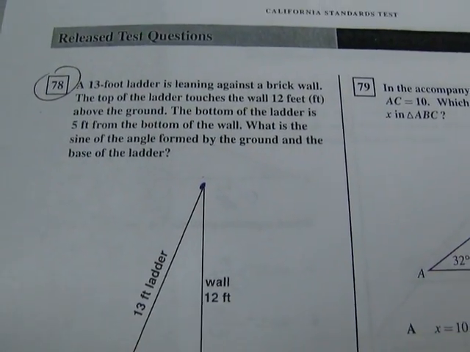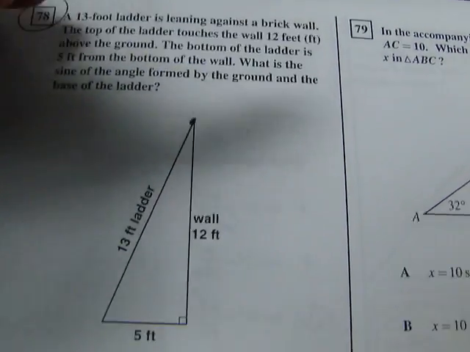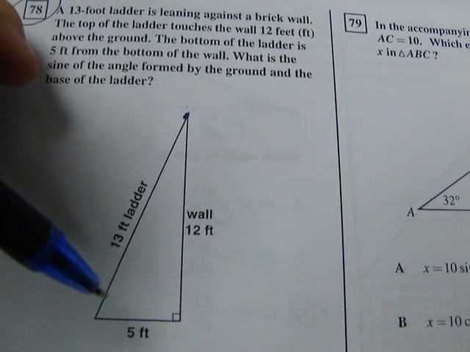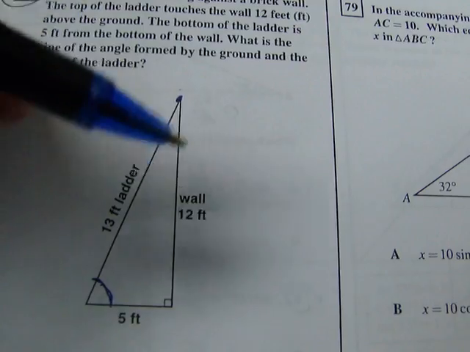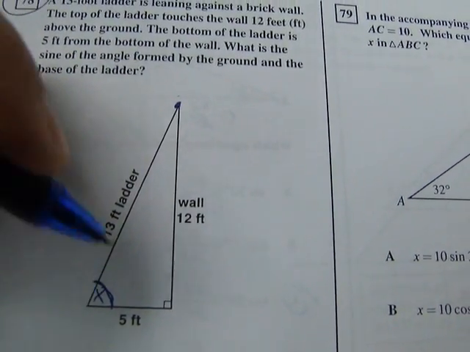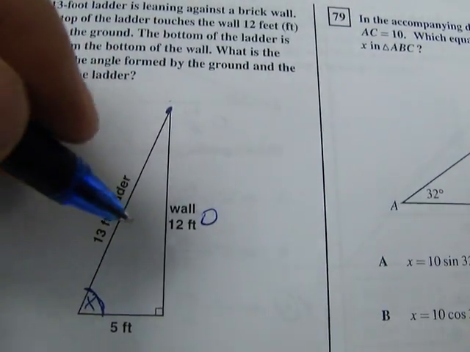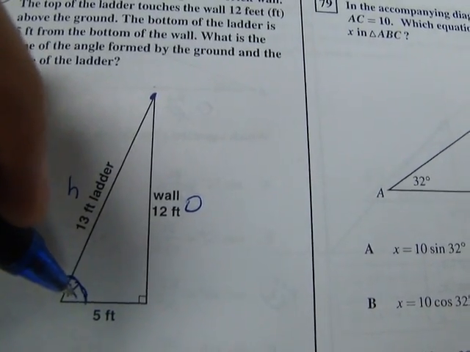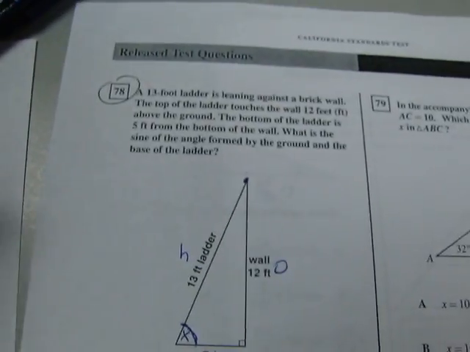So really, you have to understand the language here. What is the sine of the angle formed by the ground? Okay, well, this is the ground and the base of the ladder. Well, the base of the ladder is going to be right here. So the sine of the angle, what it's really saying is, what is the sine of this angle? So we'll call this x. And where's our opposite? Well, our opposite is going to be the wall. And where's our hypotenuse? That's going to be the ladder. So the sine of this angle is going to be 12 over 13, which is right here. Okay, and that does it for number 78.